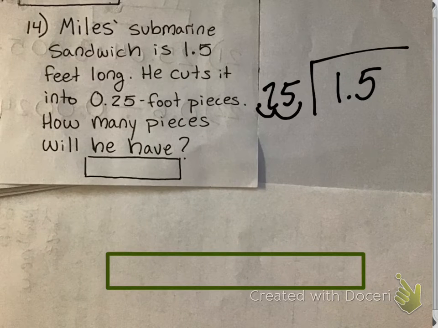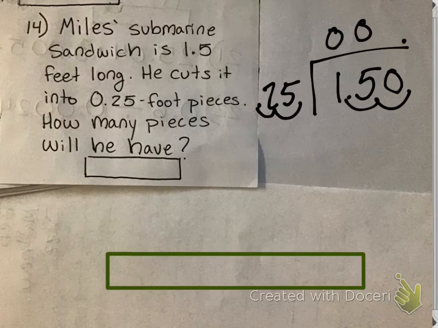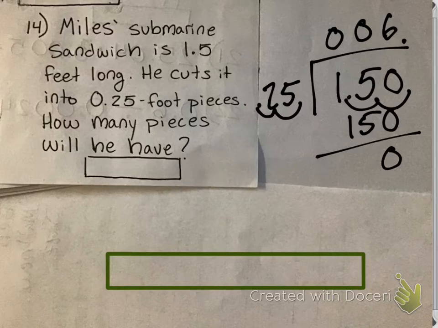We move our decimal over twice. How many times does 25 go into 1? 0. 25 go into 15? 0. How many times does 25 go into 150? 6. With 150, and we get 0.